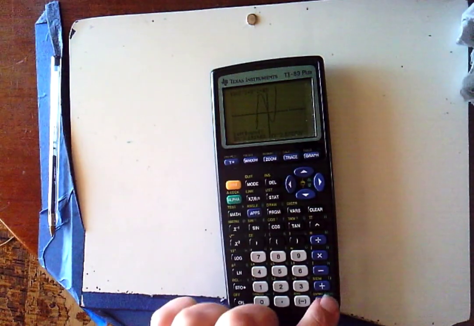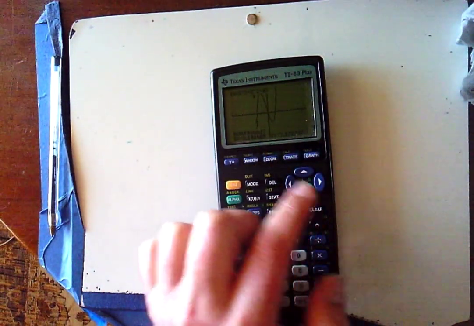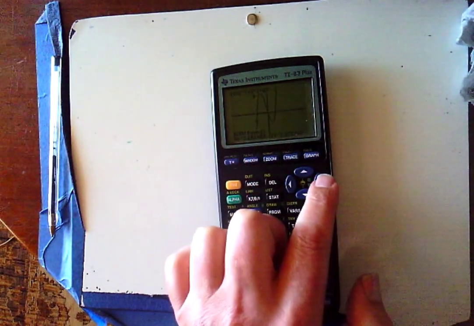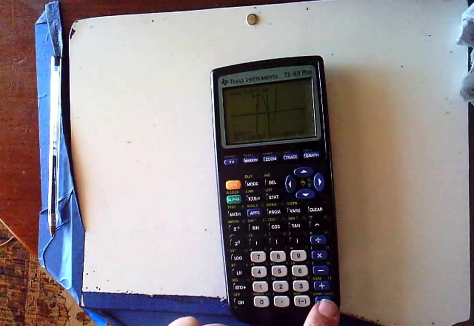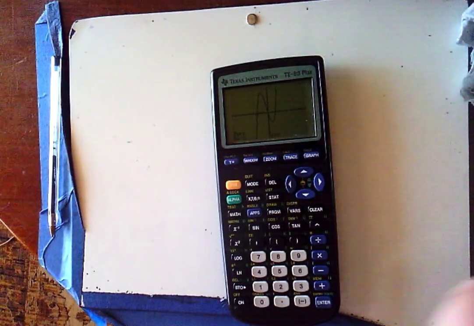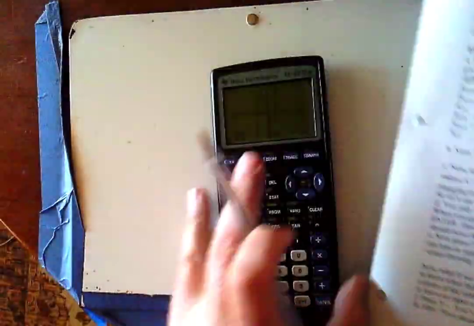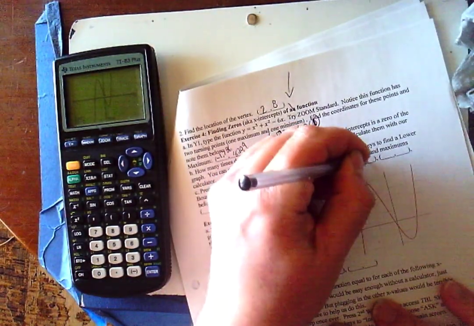There it is, and hit enter. Now, where's the right side of the x-intercept? Well, that's going to be up here. So let's move to the right and hit enter. Do I want to guess? No, thank you. Hit enter. And I get -3, 0 as one of my x-intercepts.